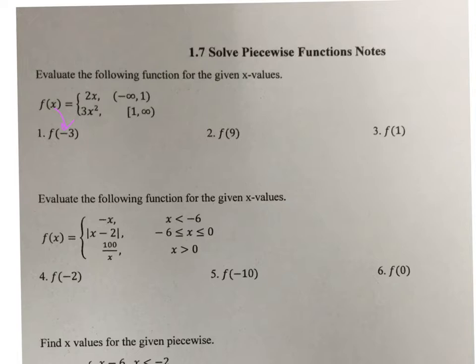So -3 will not fit in 1 to infinity, but it will fit here. So that means we have to use the 2x function, okay? So since we're using 2x, instead of the x, I'm replacing it with -3. And so that means that f of -3, if I were to evaluate that, would give me -6.